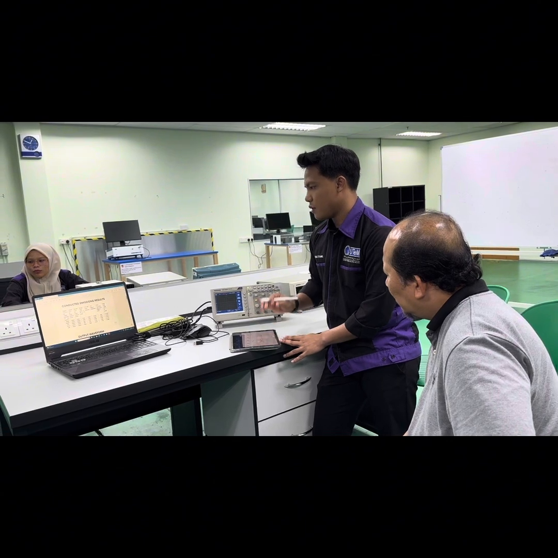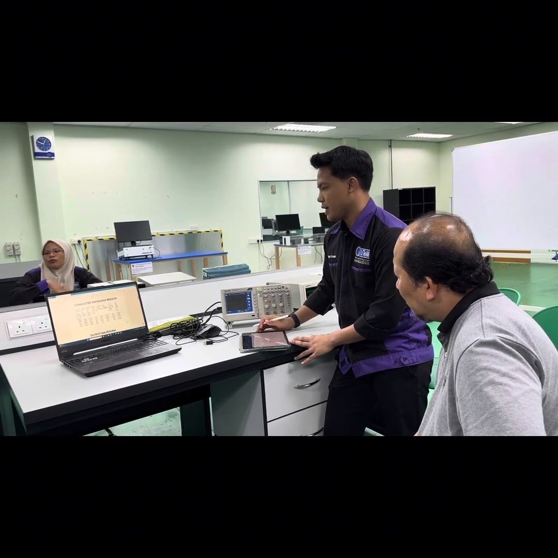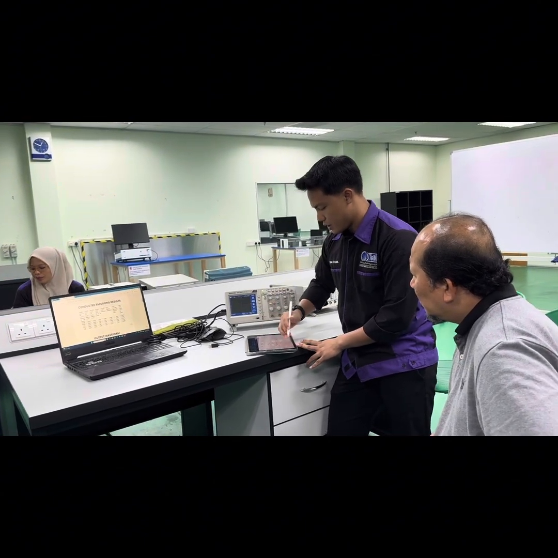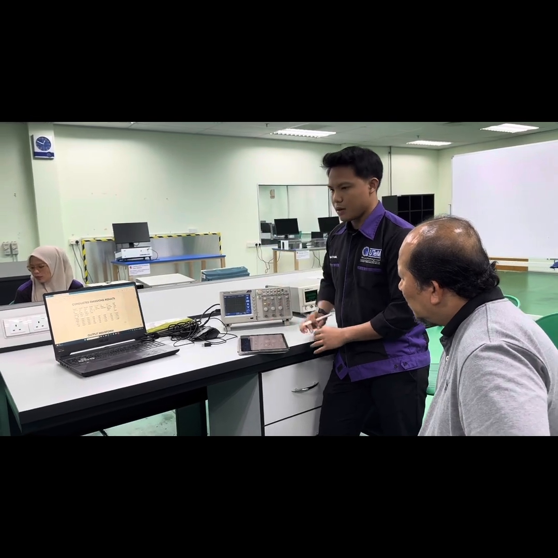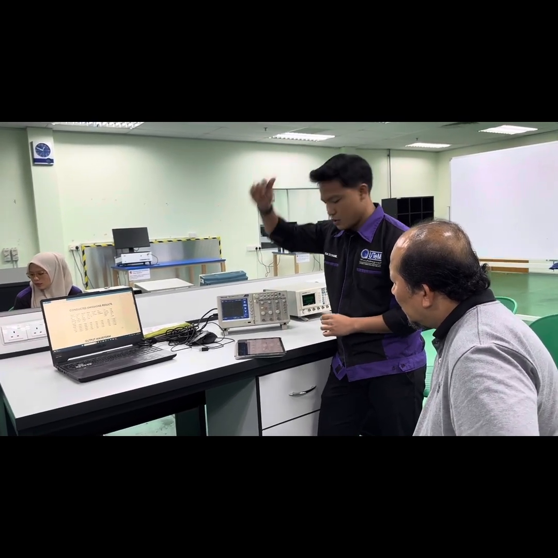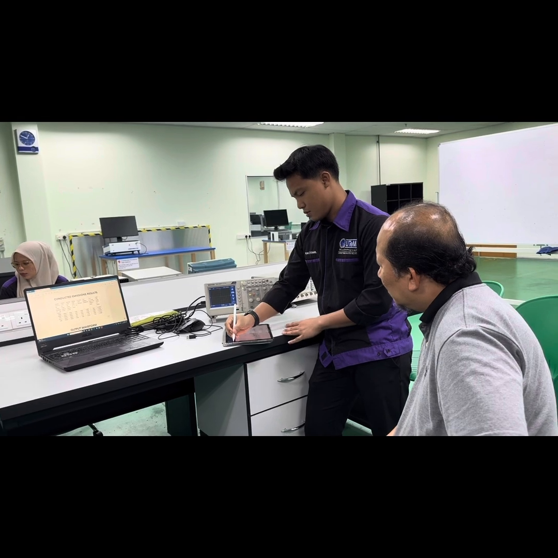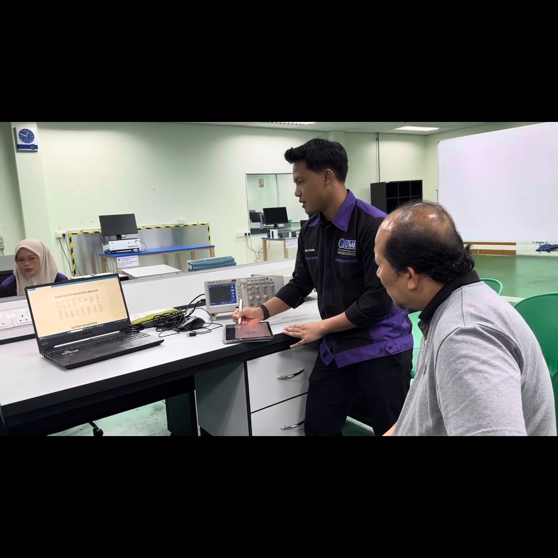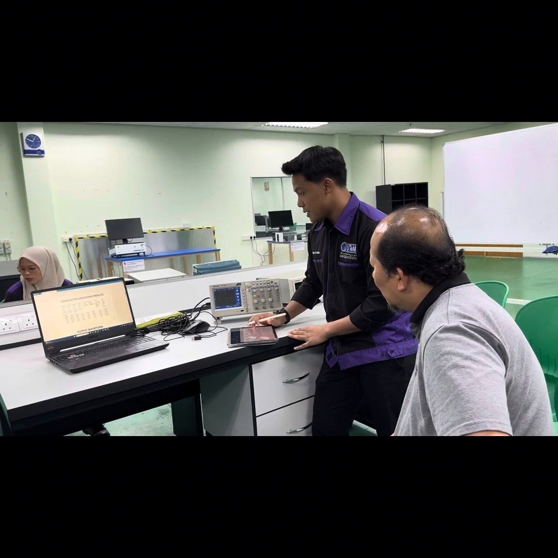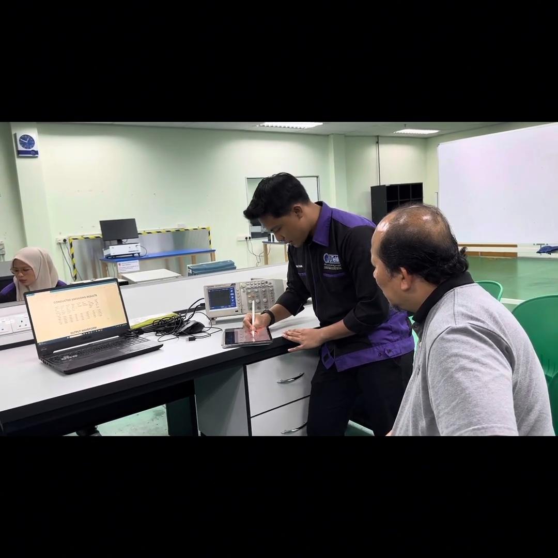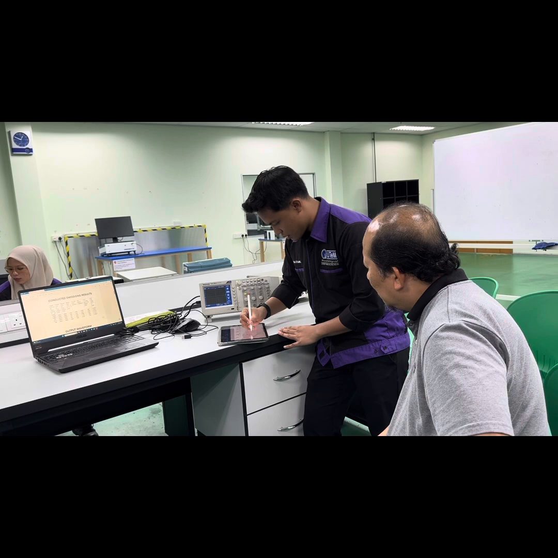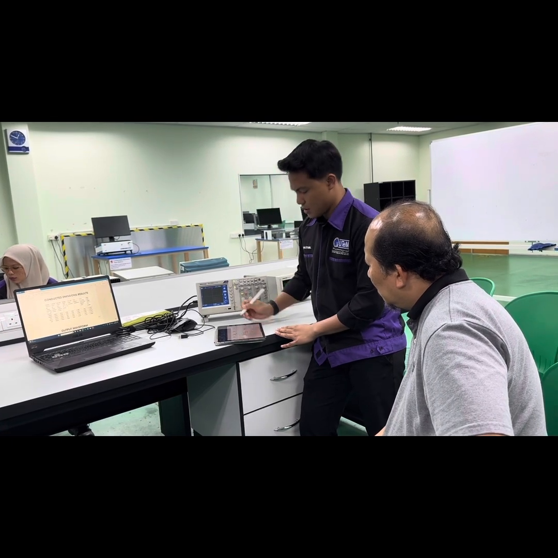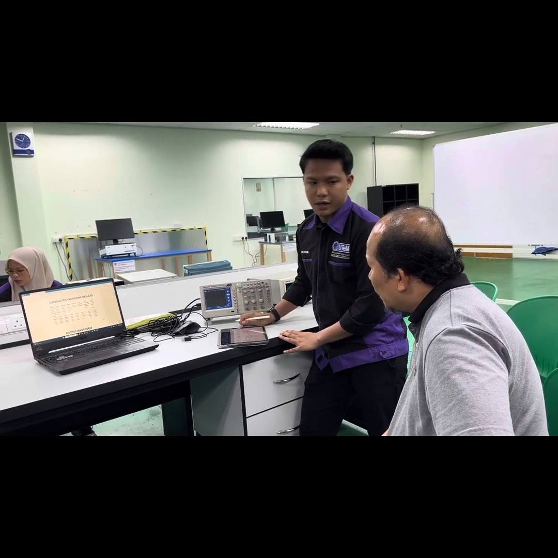So this is for the pulse duration. For the highest amplitude, we take the highest point, where we have overshoot, here. And the zero crossing time, we measure from this point until this point. That's what we call the zero crossing time.